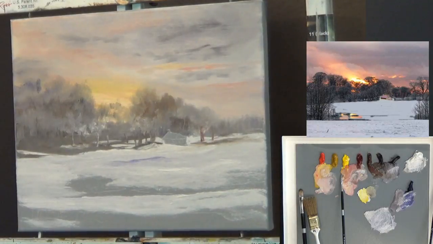Okay, a lot of snow. Now let's see if we can come back and put this water in here. It's got to have those colors. I'll clean my brush out.